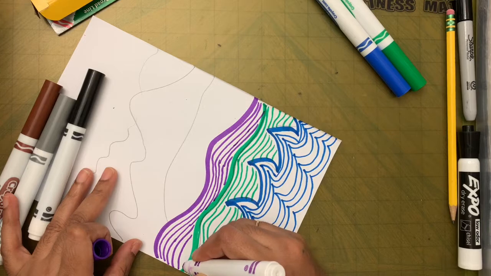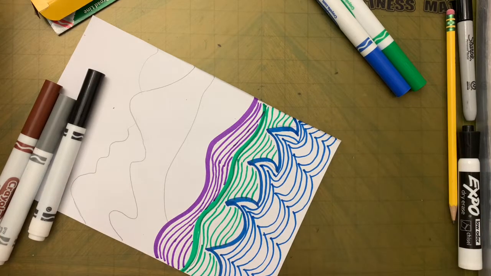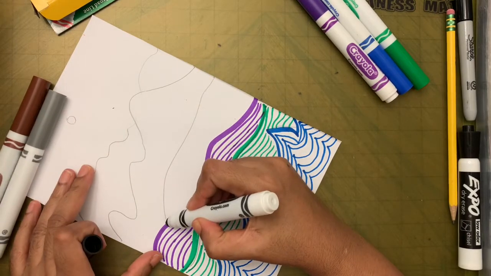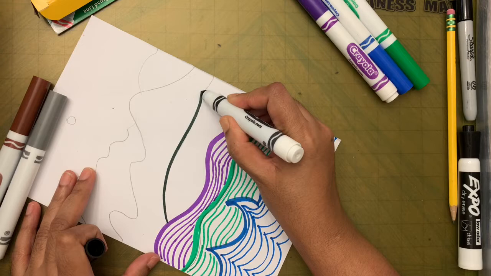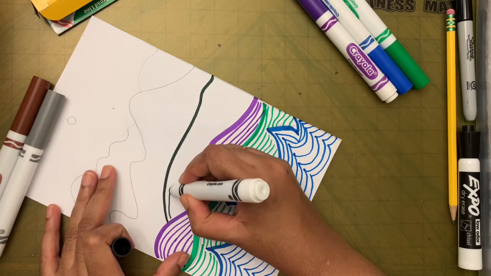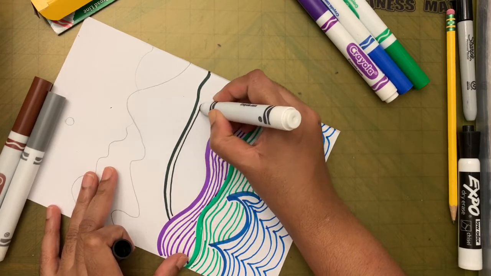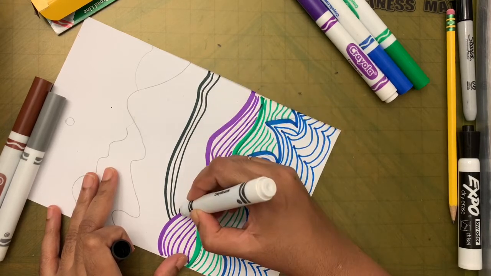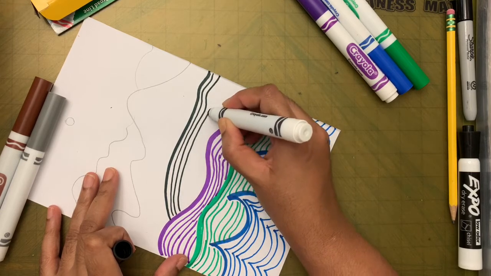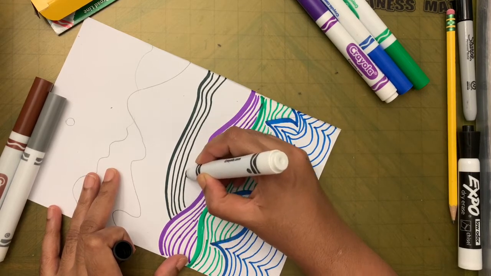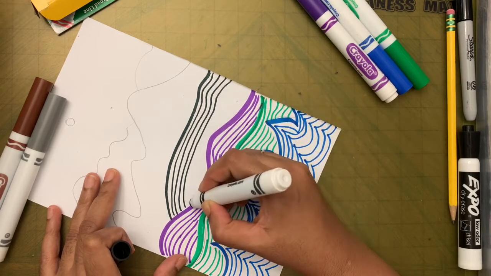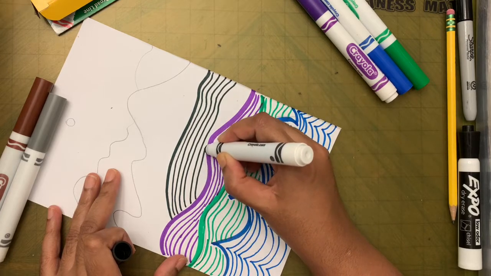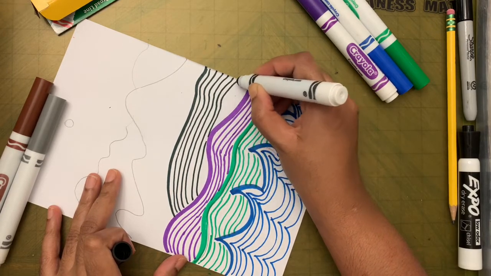When you reach another line, don't draw on it, jump to the other side, okay? Now I'm going to use black. Thick line and then thin line. Imitate the thick line, okay? And when you reach another line, jump over it.